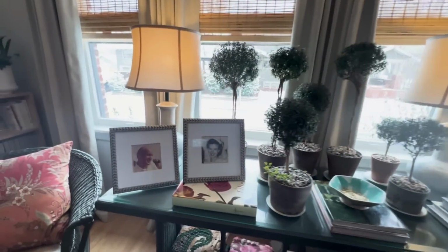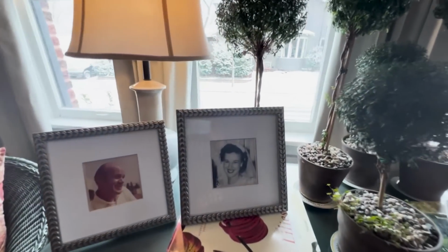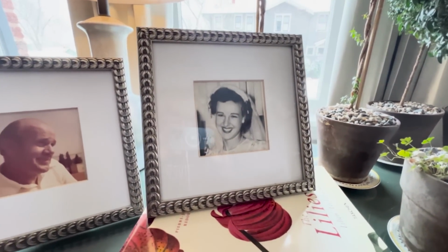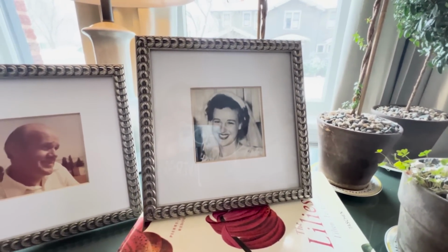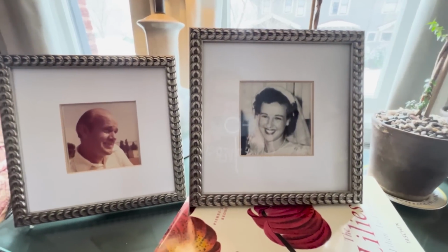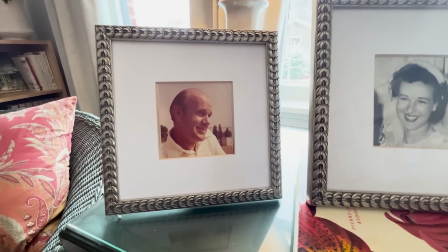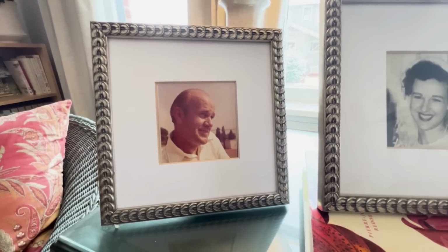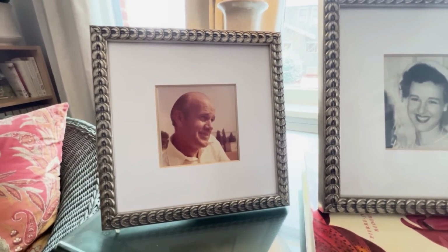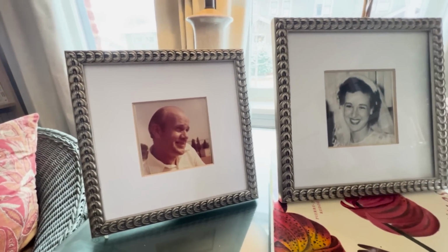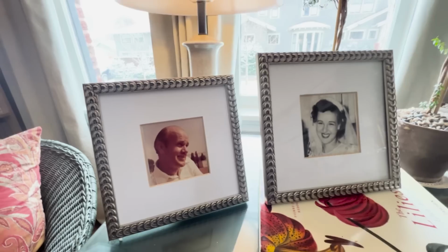And that is that yesterday would have been my first mom's 100th birthday. She died in 1962, but she would have been 100 this week. And my dad, he would have been 100 on January 27th, which is when his birthday is. And yes, he did rob the cradle just by a few months when he married my first mom.